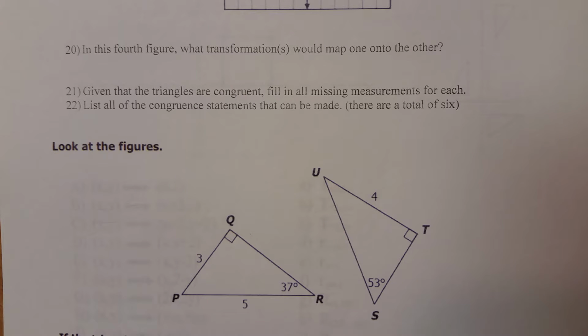Welcome back. In this installment, we're going to look at congruent triangles and what the corresponding parts are. Corresponding parts, like we looked at with the angles, are going to be congruent. If the triangles are congruent, then the corresponding parts would be congruent.